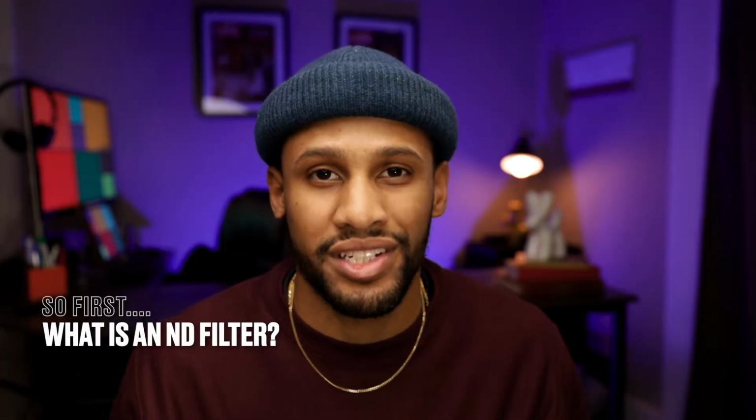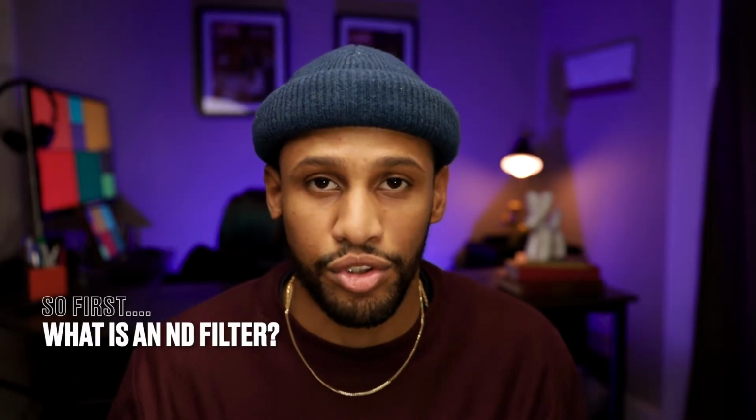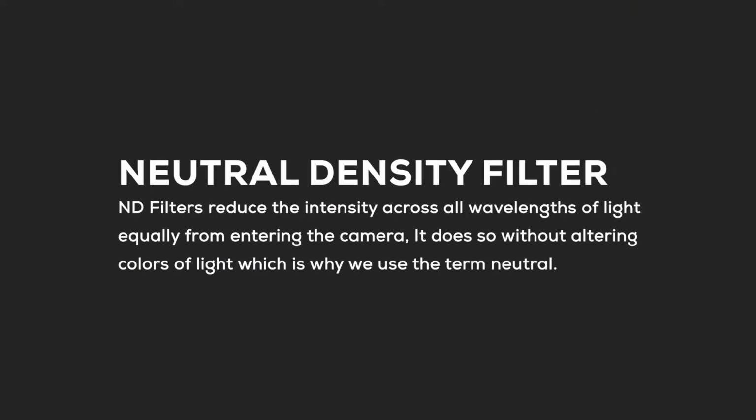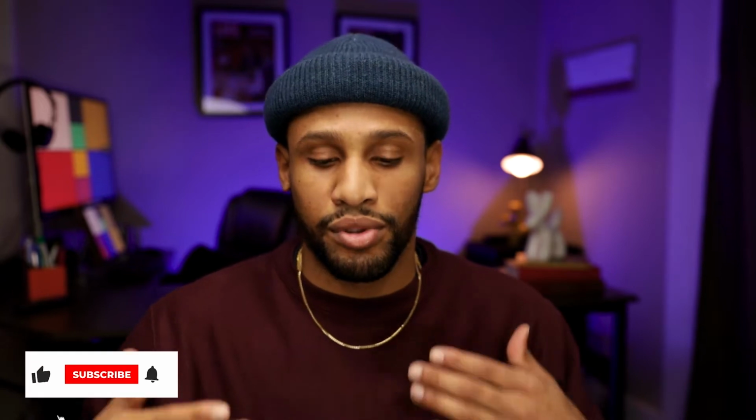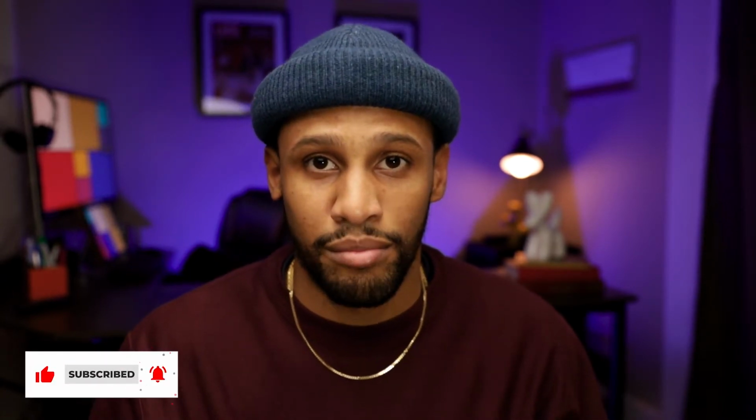Let's get into it. So first, what is an ND filter? ND stands for neutral density. It reduces the intensity across all wavelengths of light equally from entering the camera. It does that without altering the color of the light, which is why it has the term neutral in it. Basically, an ND filter is something you put on before or after the lens in order to cut the intensity of the light before it hits your camera sensor. The way everybody says it and thinks about it is, it's basically sunglasses for your camera. It cuts the intensity of the light so that it doesn't hit your sensor.